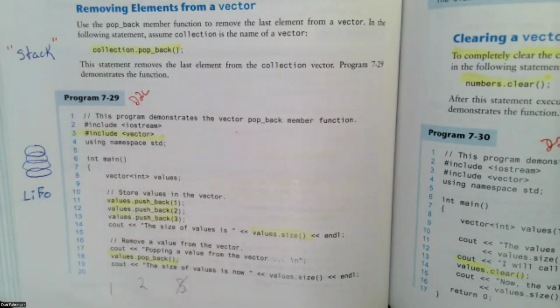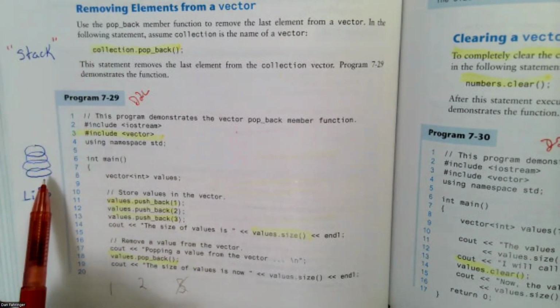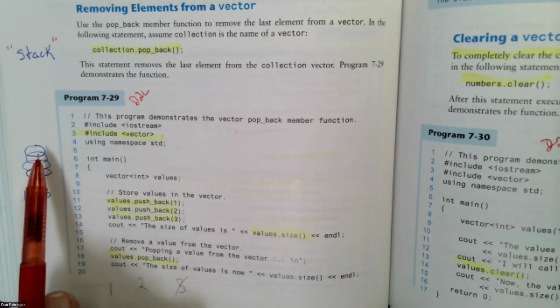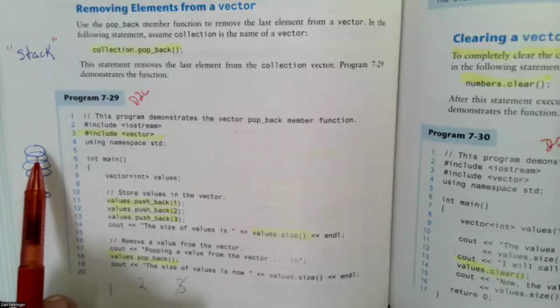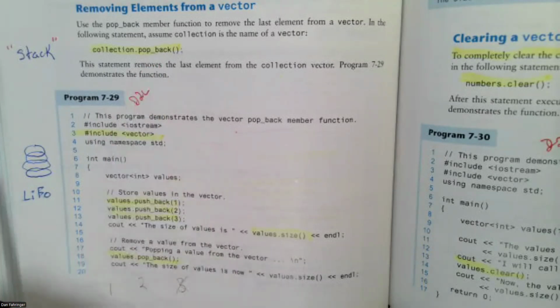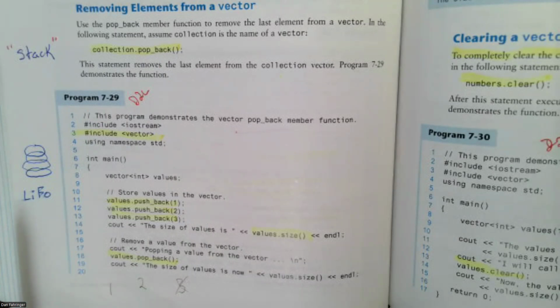And the reason the word push comes in is we push a value onto the stack. We push a second value. We push a third value. We push a fourth value on this stack, the stack of plates. Okay. Then when I go to get the first one, I'm going to use a function called pop back. That's going to take that one off the top.